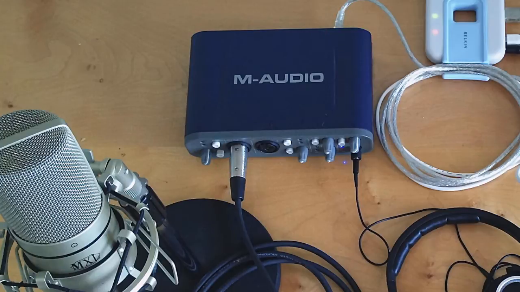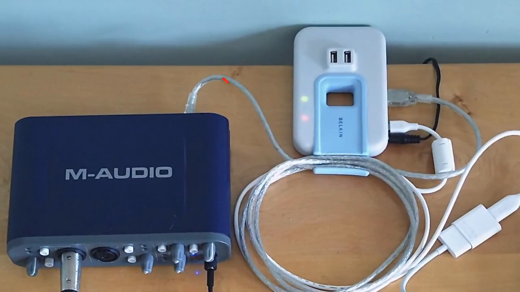The signal is brought up to line level by adjusting the gain control, where it's then converted into a digital signal by the analog to digital converter inside the interface. Once converted, the signal is digital, basically a stream of ones and zeros, and it's able to leave the interface via a USB cable on its way to the iPad.